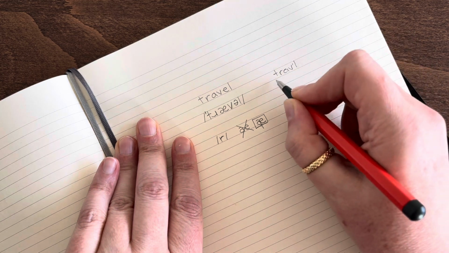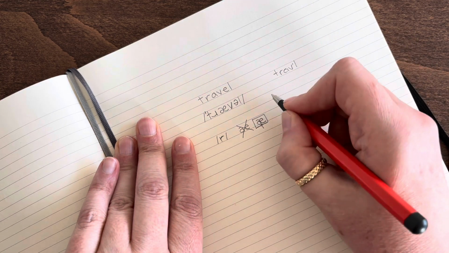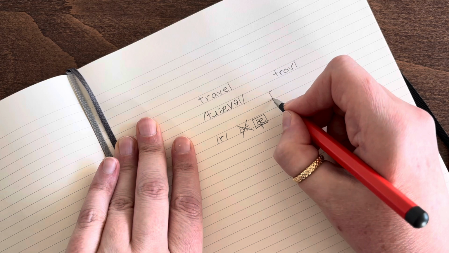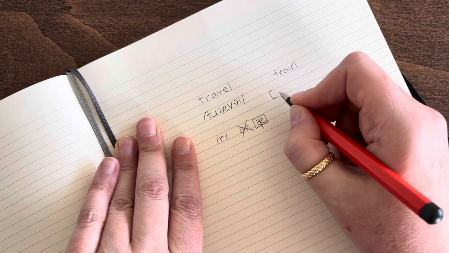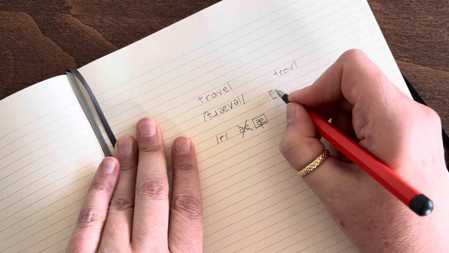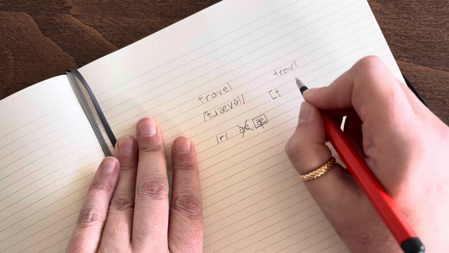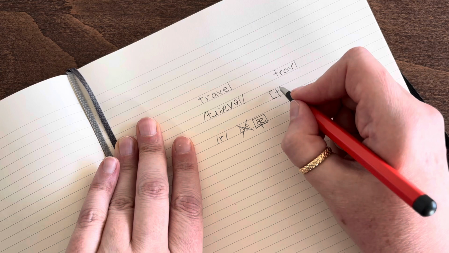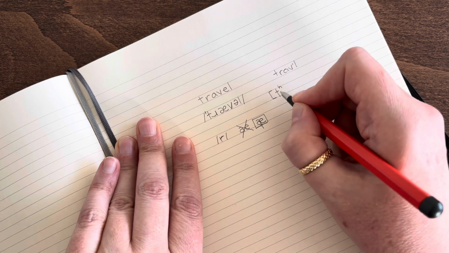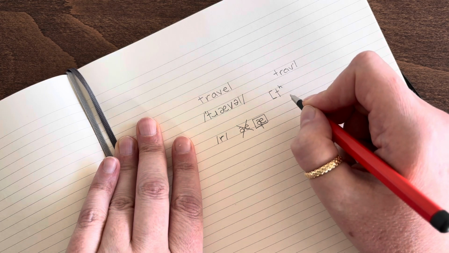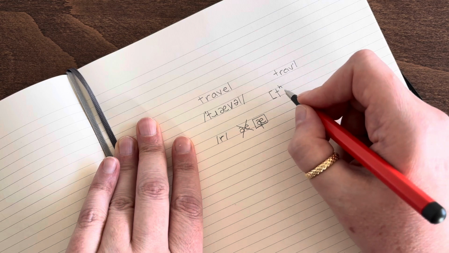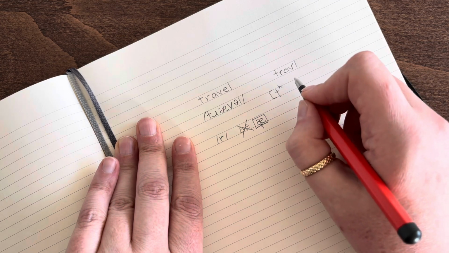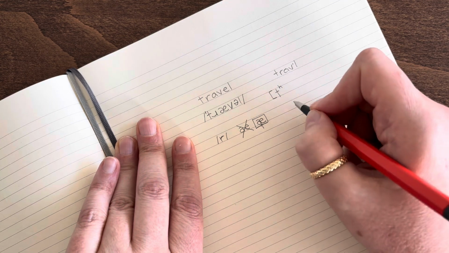Travel. So I'm going to make this a little more precise. Travel. I'm going to put the T in here, and the way I'm pronouncing it, travel, I'm going to put a little H up here because I'm making that T very crisp. T. It's not a variation of a T, another variation. This one is an aspirated T.